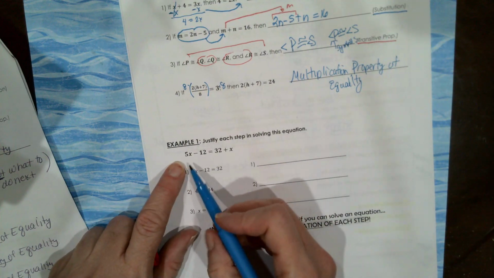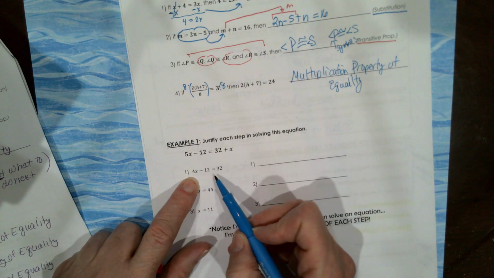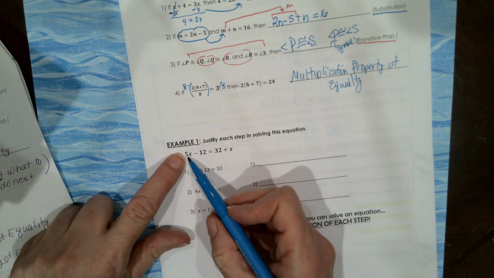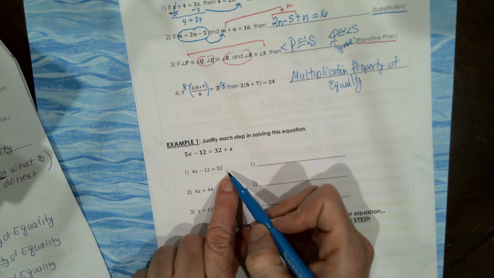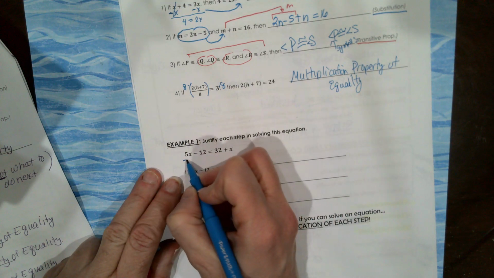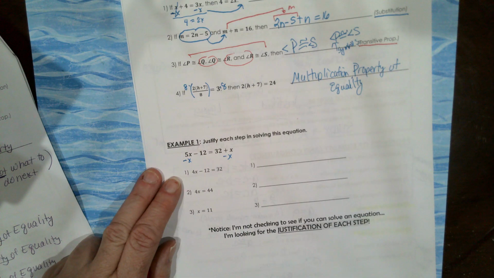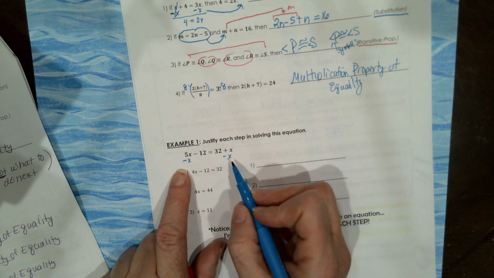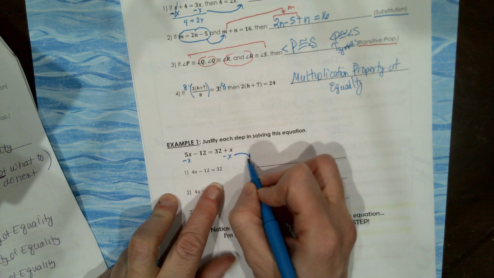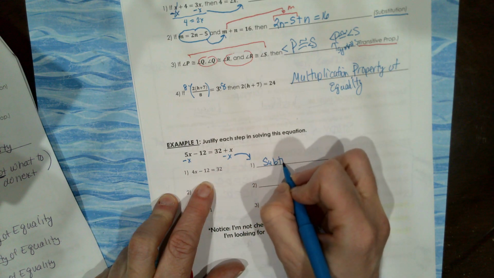So we start with 5x minus 12 equals 32 plus x. The next step is 4x minus 12 equals 32. Notice I went from 5x here to 4x here, and I went from an x on this side to no x on this side. So what actually happened? We subtracted an x from both sides. Oh, that's my alarm. Okay. All right, so what did we do? We subtracted. So what is the justification to go from here to here? That's the subtraction property of equality.